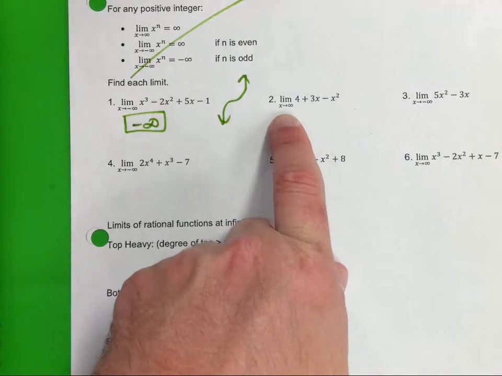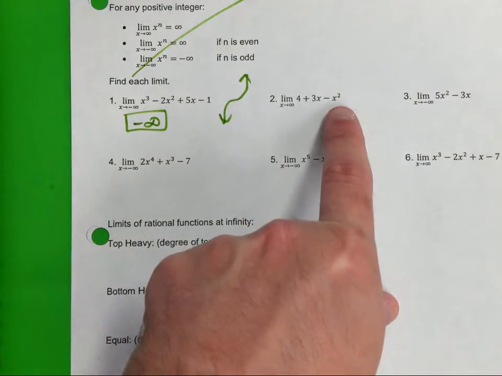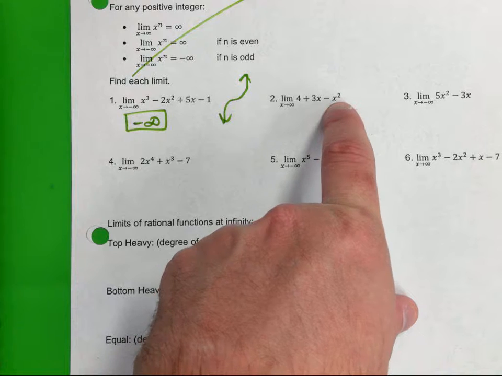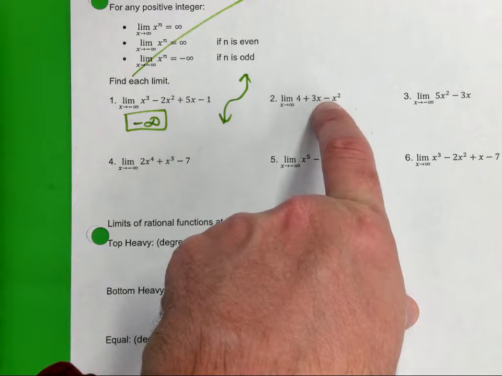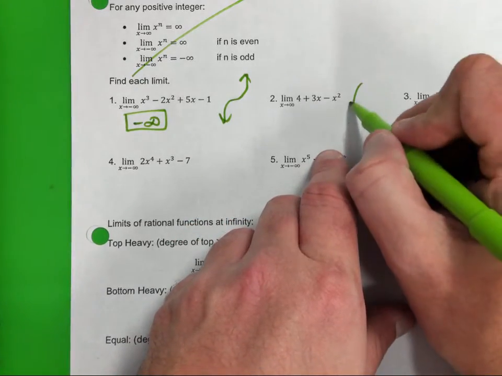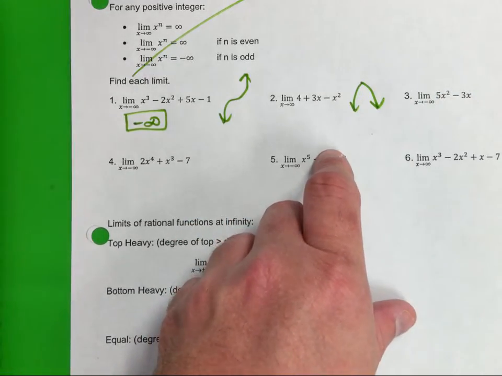Okay, what type of function is this, Josiah? Quadratic. What's the leading coefficient in front of it? Is it positive or negative? Negative. So that means both ends are going to be going what? Down like that, isn't it?